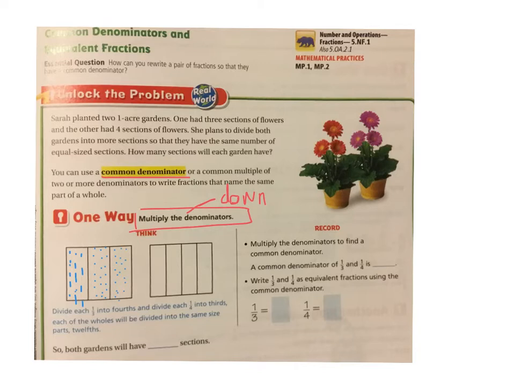And when I do that, I get how many sections, okay? And then same here. I'm going to divide the fourths into thirds. So this time, let's see if these dashes will work better here. Yep, it kind of does. Okay, so I do that here. And once you do that, you'll see that you have 12 sections, okay? So how did I do that? Well, one way you can do that is you can multiply denominators to find a common denominator.